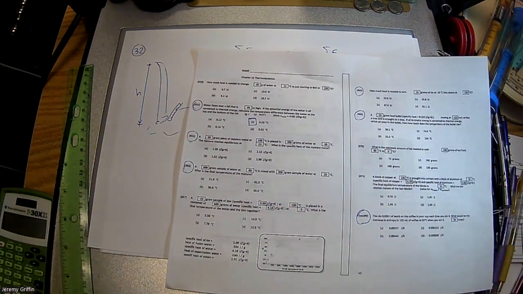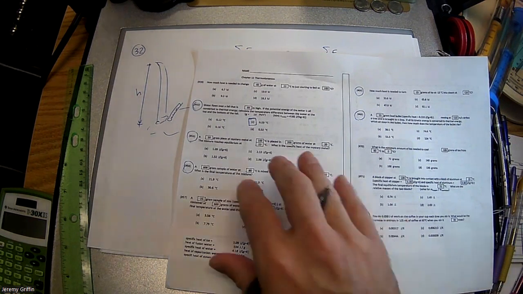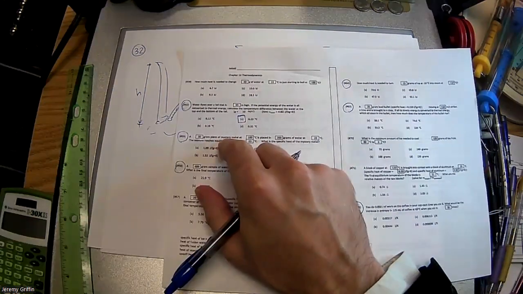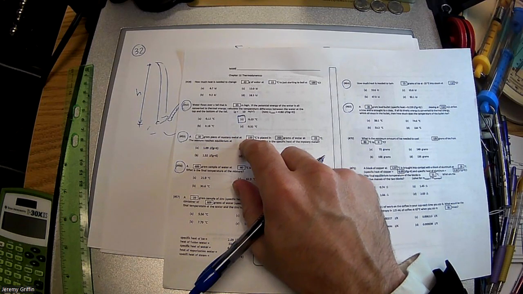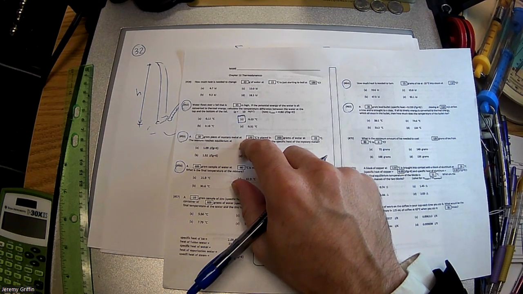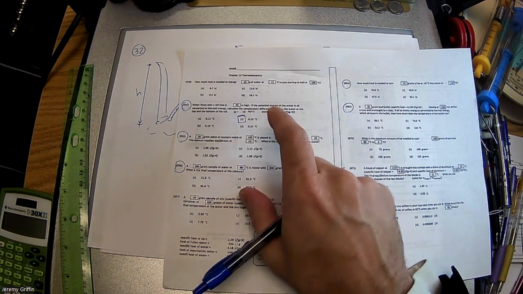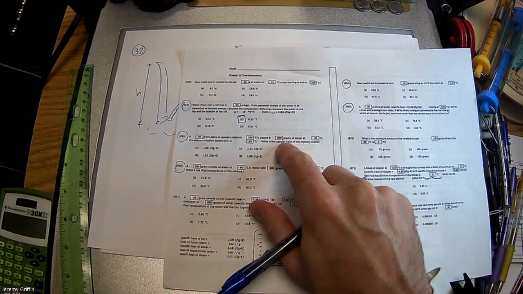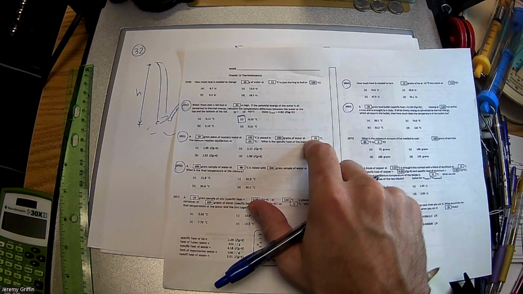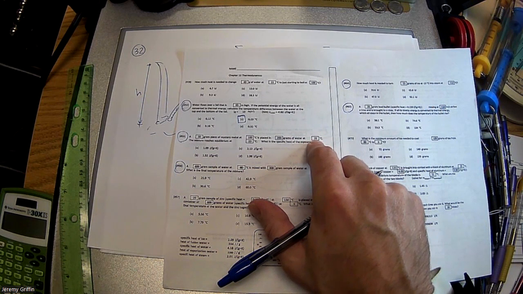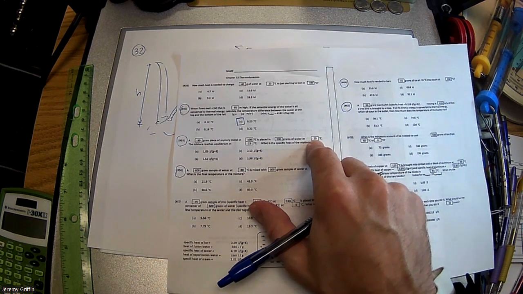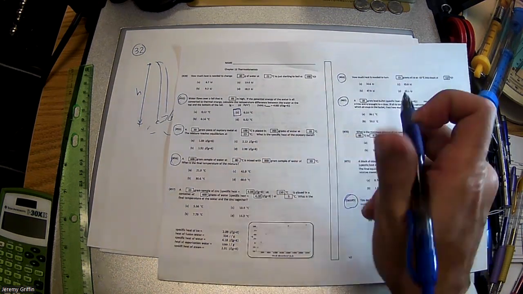Number 55. So many grams piece of mystery metal. I got a really hot temperature. Maybe we had this mystery metal on the stove, right? It is placed in so many grams of water at pretty much room temperature. Again, everybody has a little bit different number. Mine says 20 degrees Celsius.